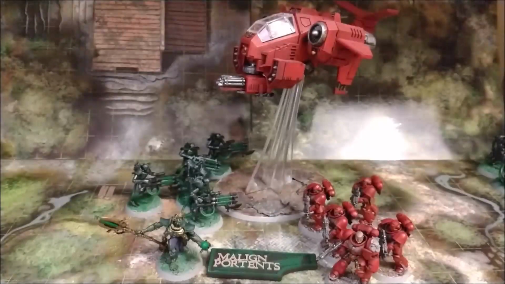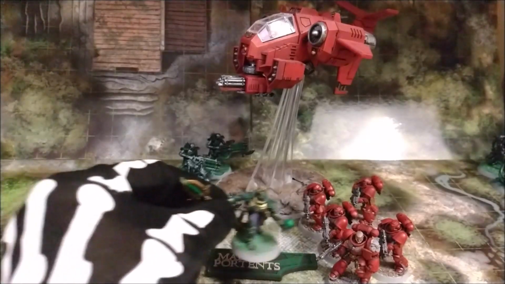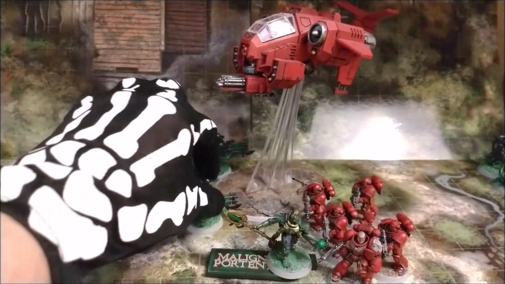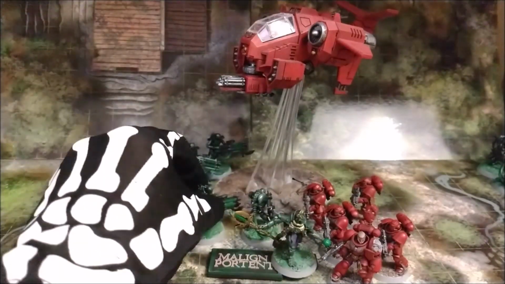Another interesting thing is when we are talking about pile-in, consolidation, and heroic intervention. In fact, the aircraft is ignored if the unit does not have the rule Fly, so they can pile in and consolidate without any problems.